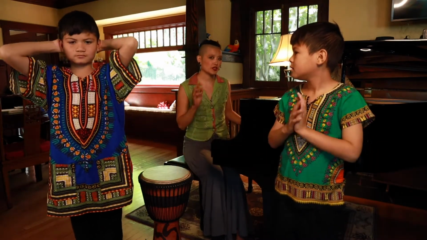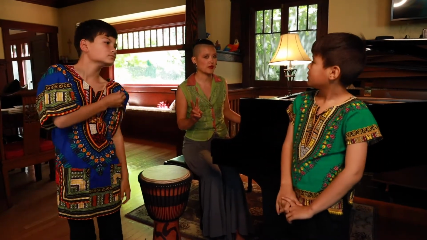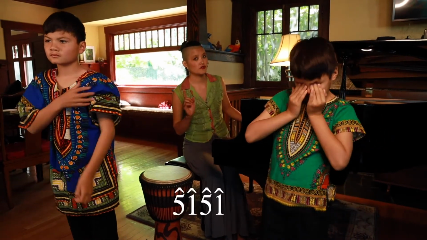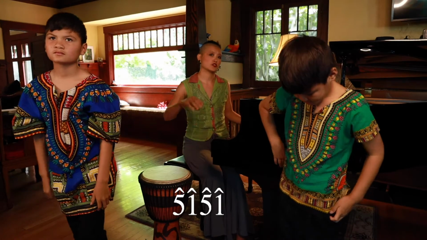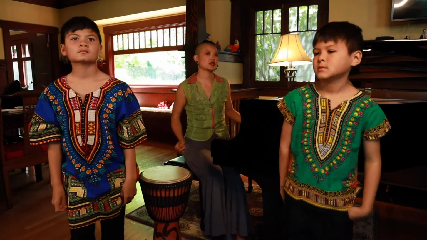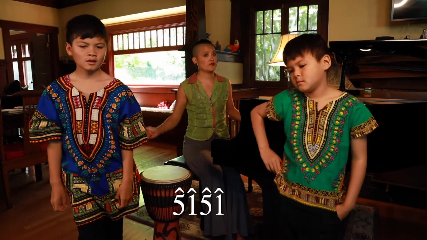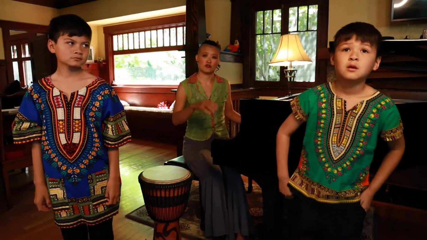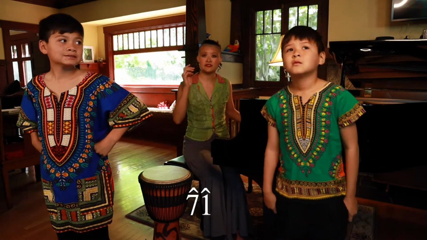Nice. Notice that there are two little parts of the scale degree melody that happen just after the beat. The first one is 5, 1, 5, 1. So you're going to feel a beat, and then you'll sing like this. 5, 1, 5, 1. Okay, the other one is sev 1. So you'll feel beat, sev 1.